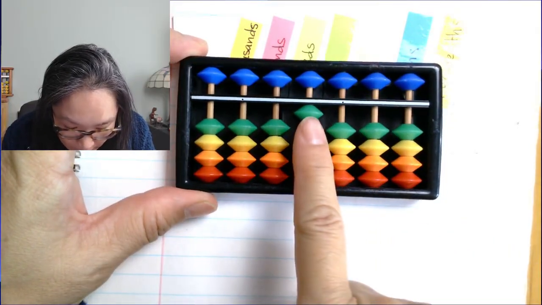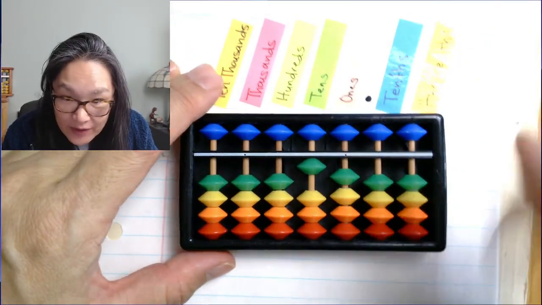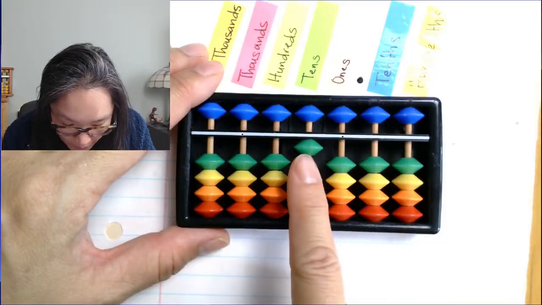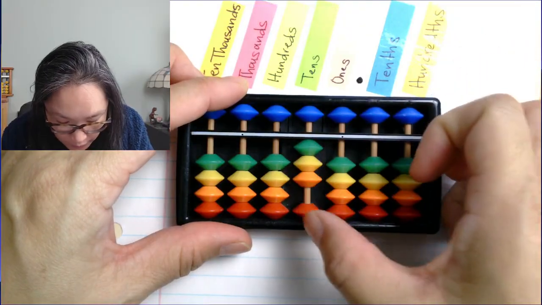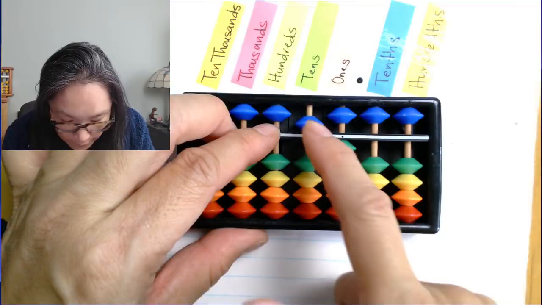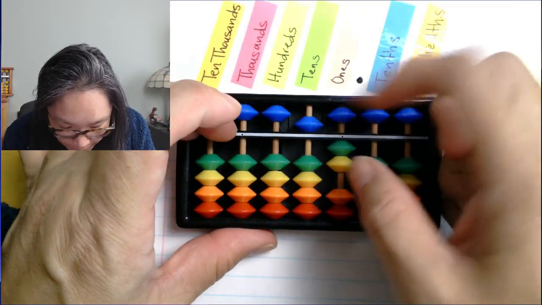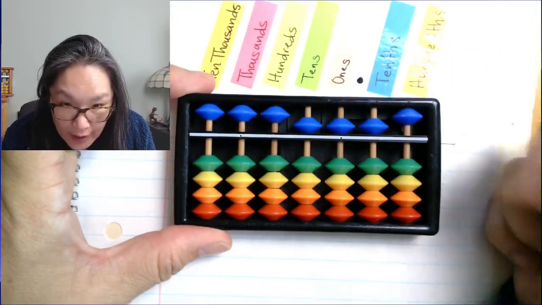Because it's a 1 and 0, we want to make sure that we keep track of the place value. 0, 1. So now we can count by tens: 10, 20, 30, 40, and then 50. We have 51, 52, 53, 54, 55.